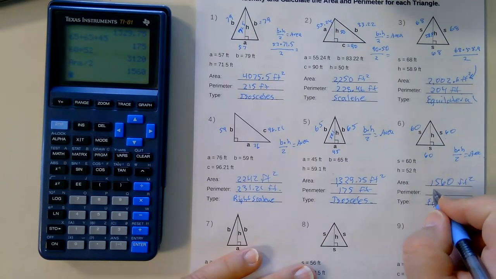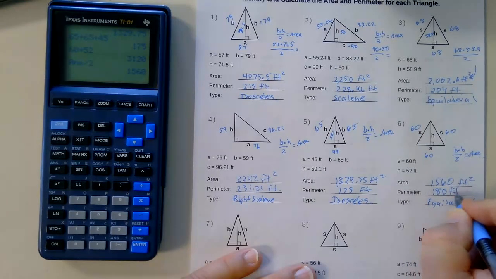And perimeter, add up all 3 sides. So 60, 60, and 60. Add those up. That's 180 feet.